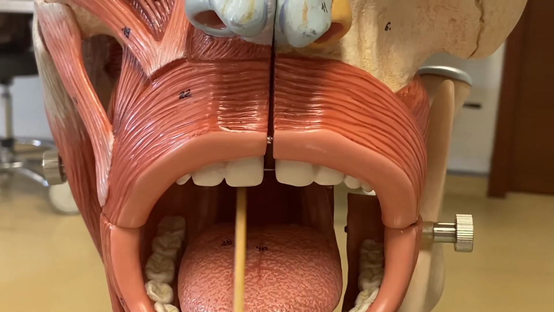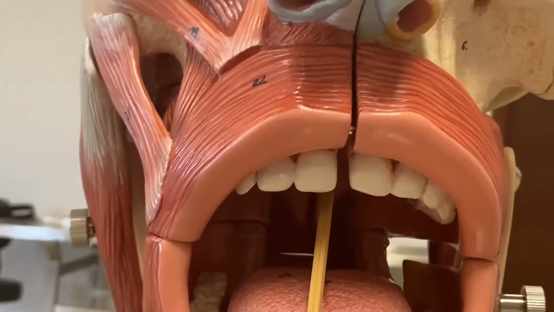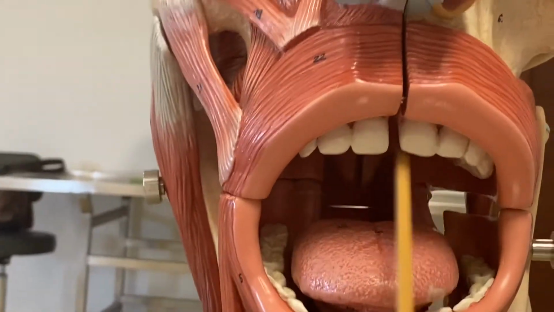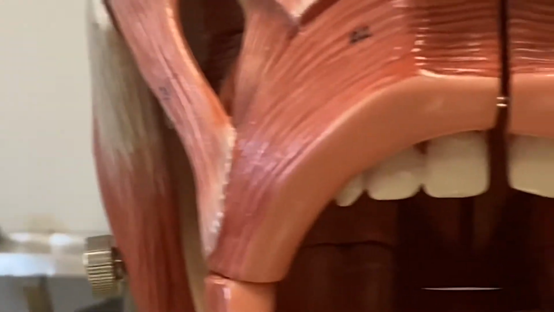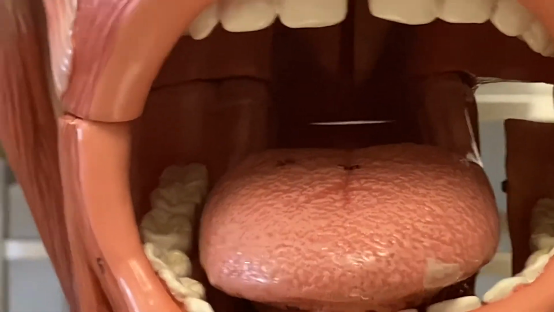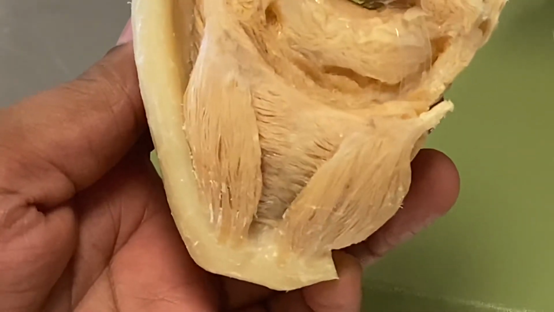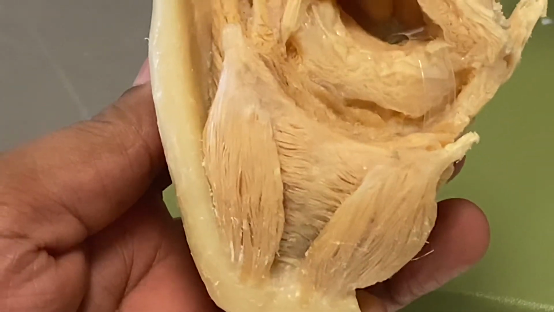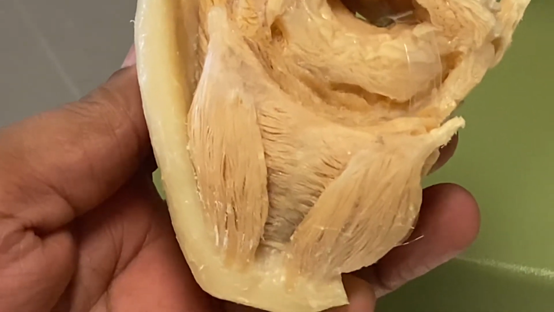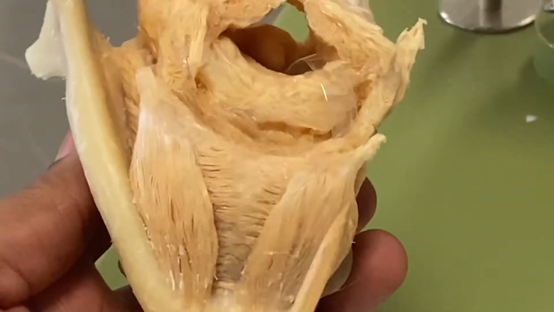Of course, we have the roof. The roof of the oral cavity is formed by the hard palate. We also have the floor, and the floor is mainly formed by the mylohyoid muscle here. The mylohyoid muscle is called diaphragma oris. Diaphragm, a partition, what is its name? Diaphragma oris. This is the mylohyoid muscle. Okay.